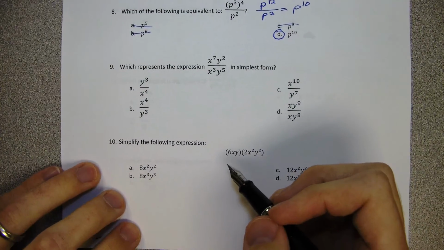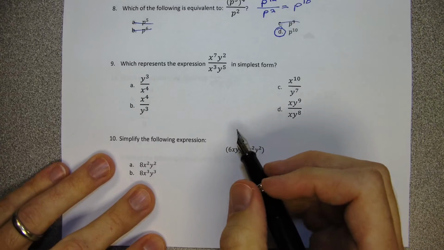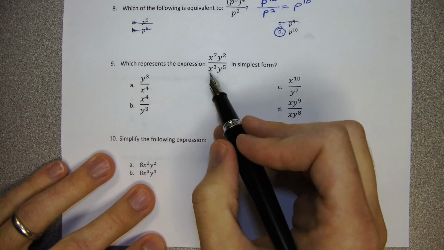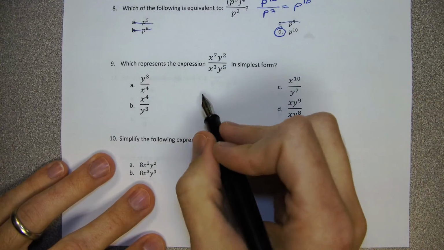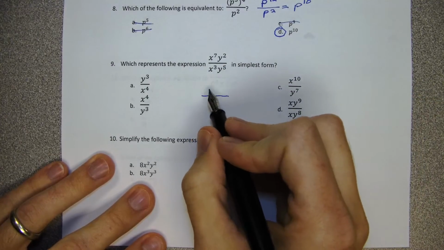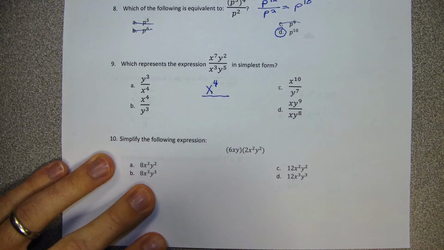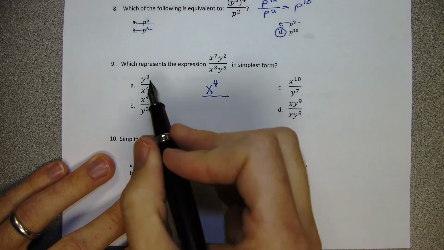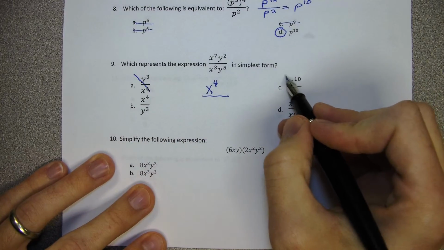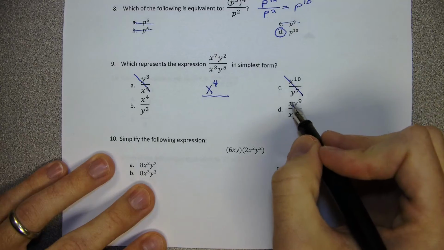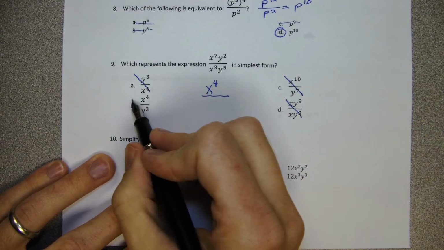Which represents the expression written out there in simplest form? So let's look. First, let's deal with the x's. I would take 7 and 3, and we would have to subtract those. We'll write our answer here. Let's see, that would be x to the 4th power written in the numerator. Well, let's look. No x to the 4th in the numerator, so that can't be right. No x to the 4th in the numerator, that can't be right. Again, no x to the 4th in the numerator, that can't be right. Looks like B is all that's left.